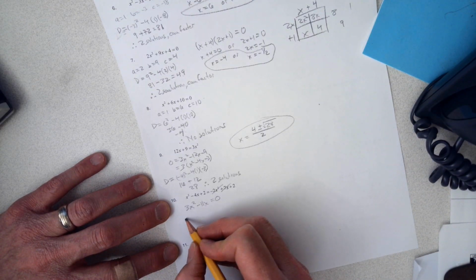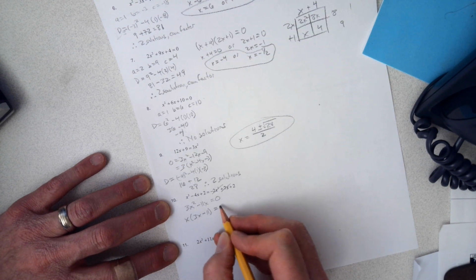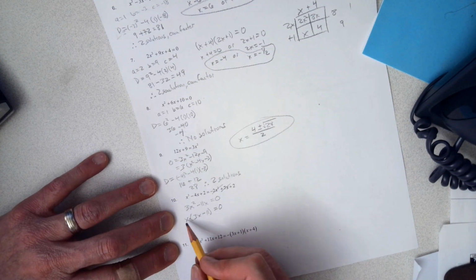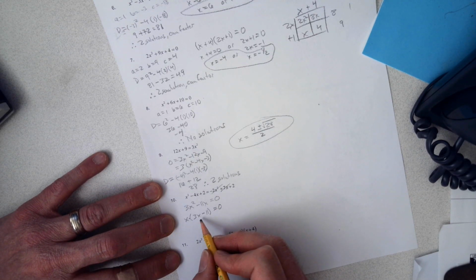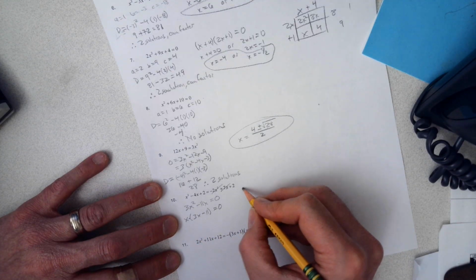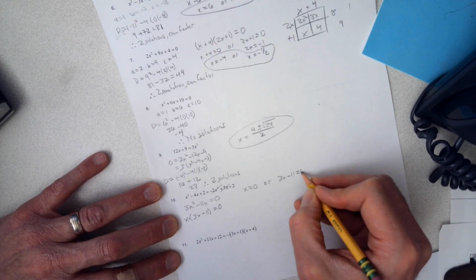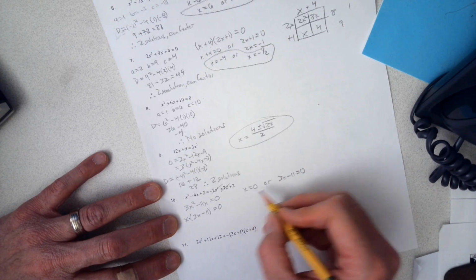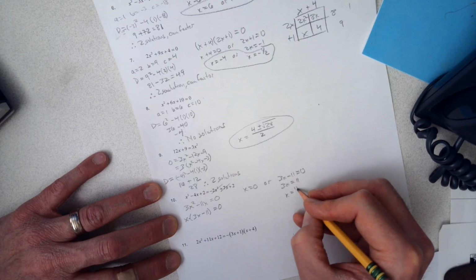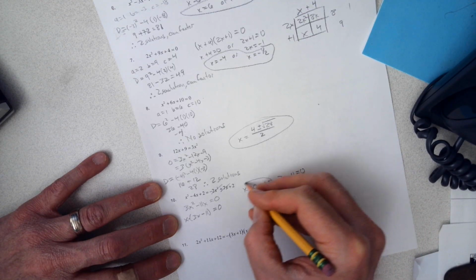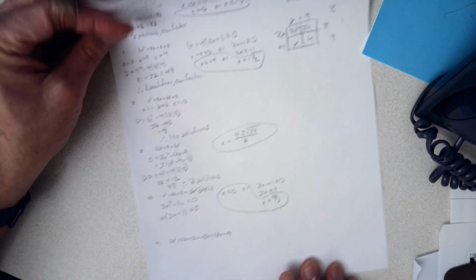I can pull a greatest common factor of x out of that. I get x times 3x minus 11 equals 0. And I've just created a product out of that. And so I can do my zero product property there. It tells me that either x is equal to 0 or 3x minus 11 is equal to 0. x equals 0 is x equals 0. This is 3x is 11, or x is 11/3. So my answers are either 0 or 11 over 3.